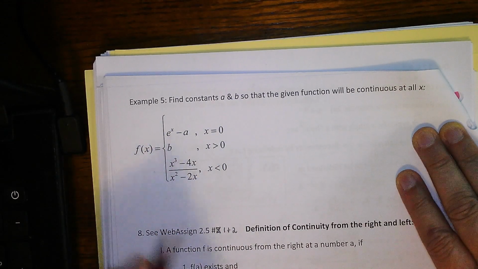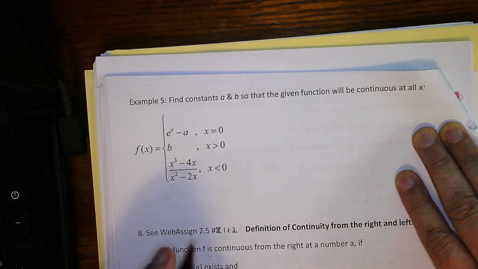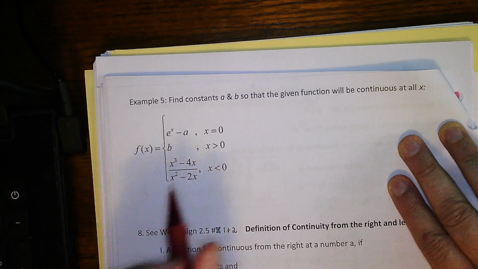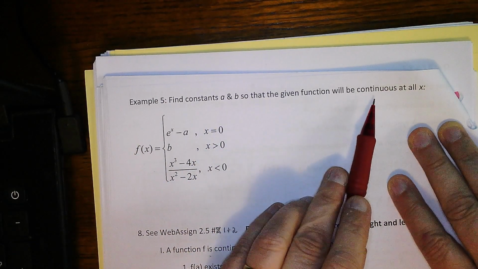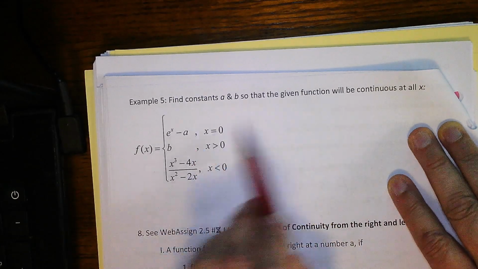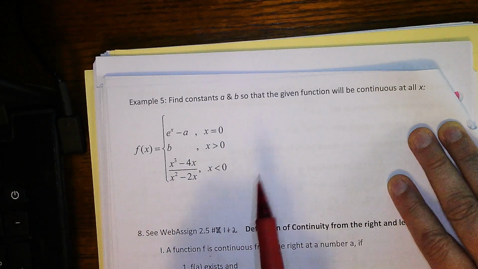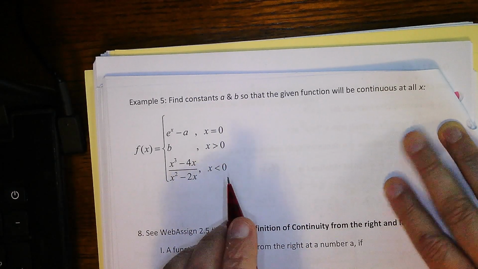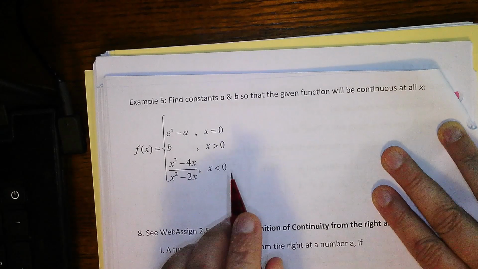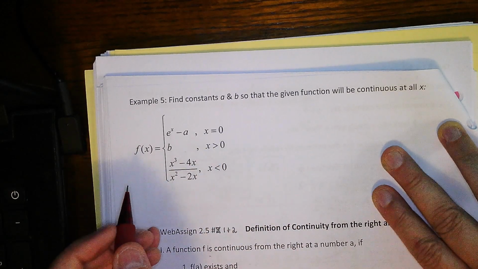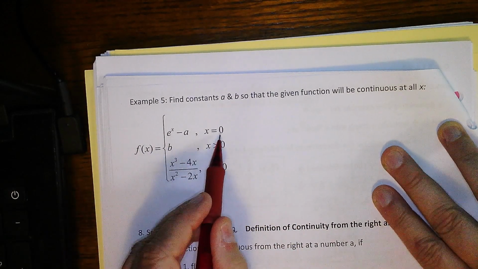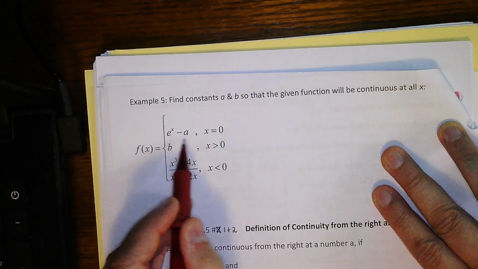All right, so the first thing I'm going to do, if I want to know what a and b are so that the function is continuous, is look at where we might have some issues, and I want to use the test for continuity. First, when x equals 0, I'm supposed to use this.